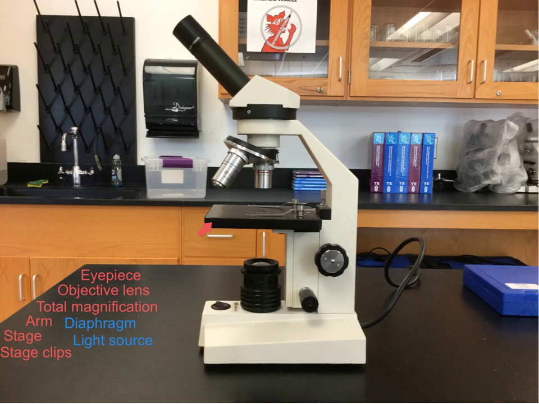What the diaphragm allows you to do is to control the amount of light, either allowing more light or less light into your viewport. By controlling the light, you can often see detail and structures that otherwise you'd be unable to see.